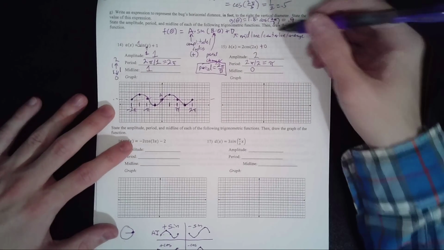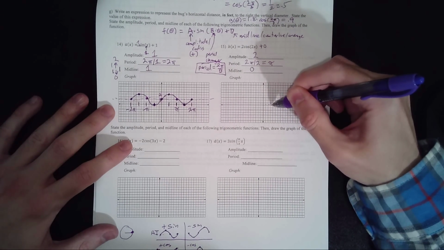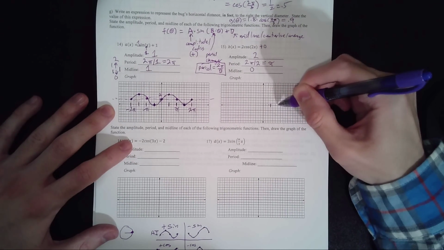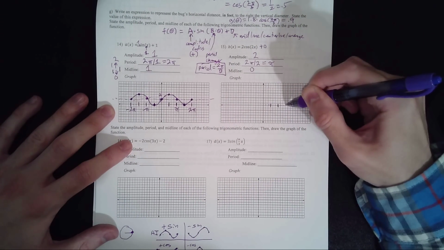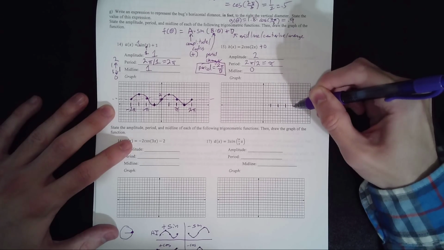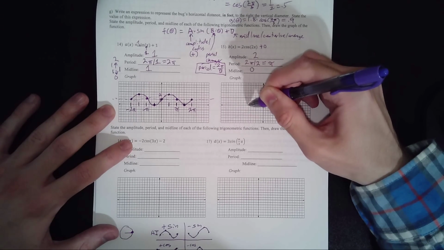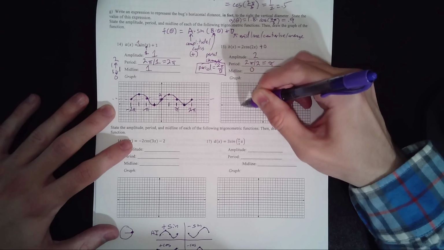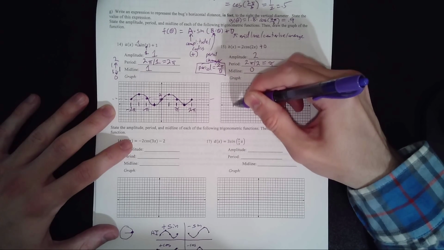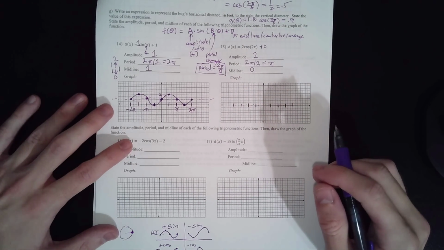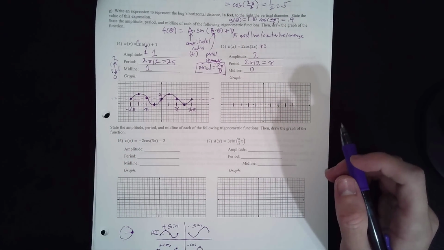Let's make up our tick marks nice and easy. 1, 2, 3. 1, 2, 3. Okay, we've done that, and now we need to figure out how high up and down we're going.